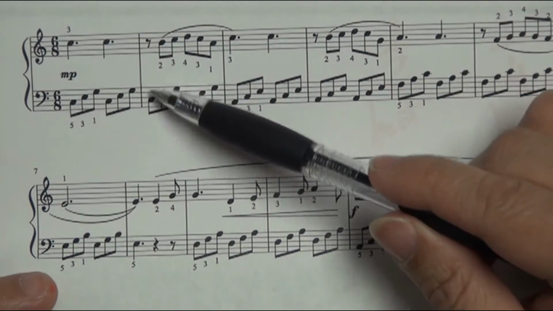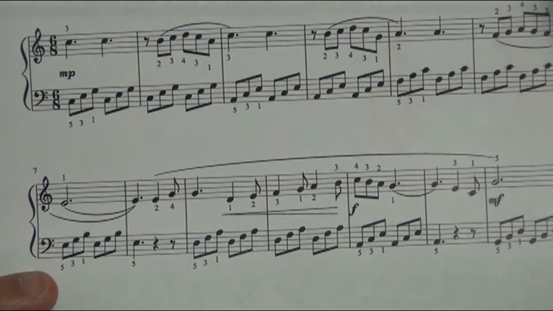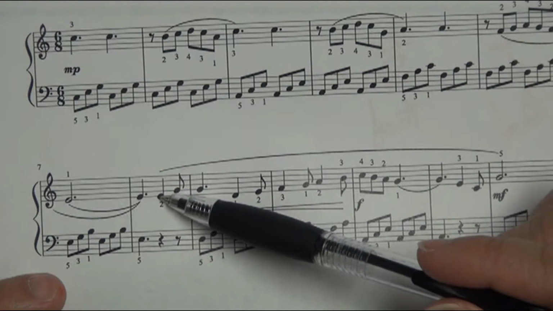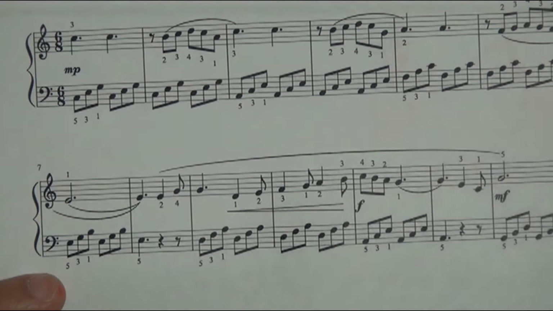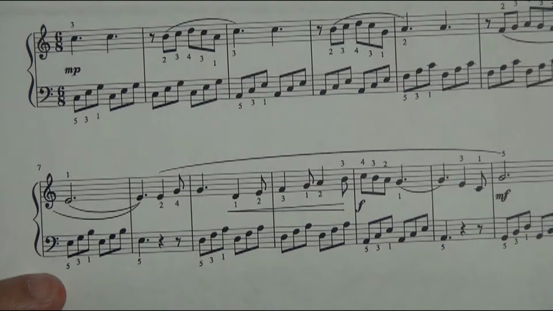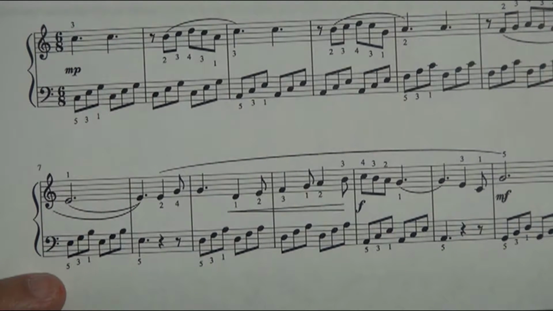So your left hand plays, meanwhile your right hand is still resting. It's the same here, okay? The same here. Now when you get to here, your right hand plays, your left hand rests. Same here. Your right hand still plays, your left hand rests. The same here, okay? And down here, basically your left hand completely rests in this whole measure right here. And your right hand plays only.